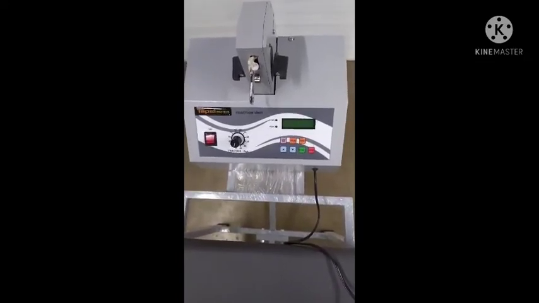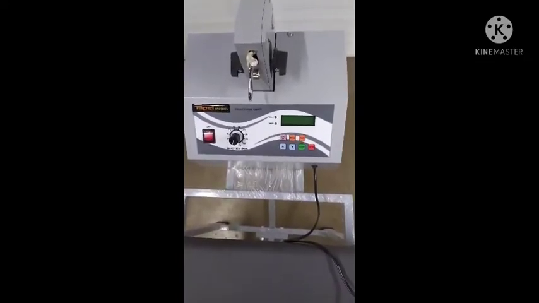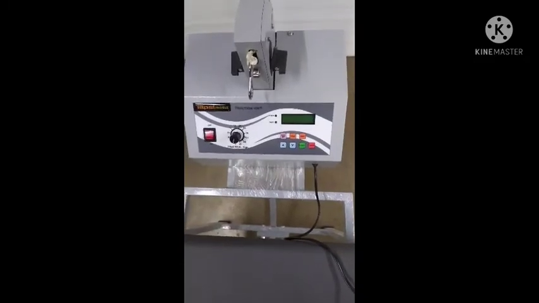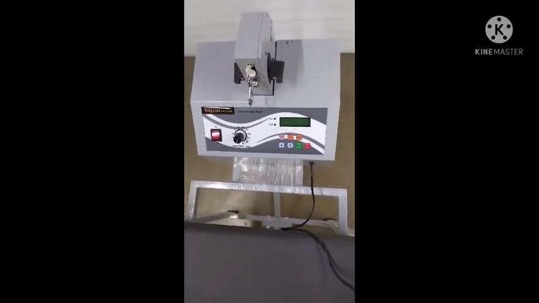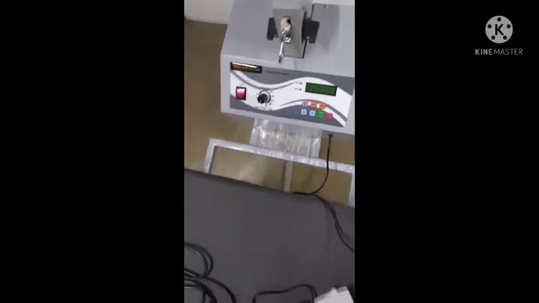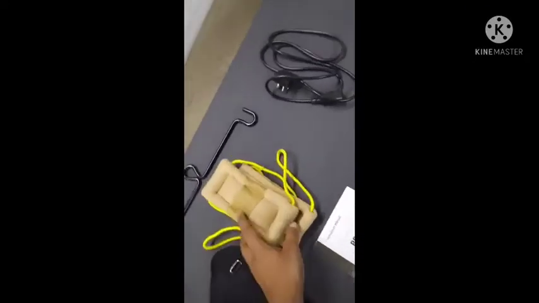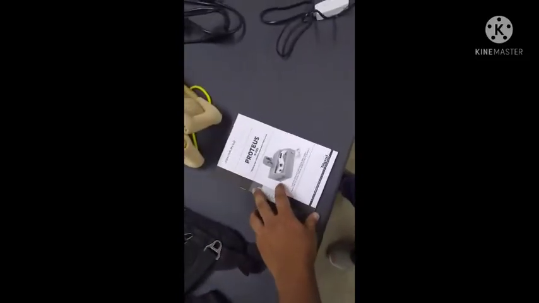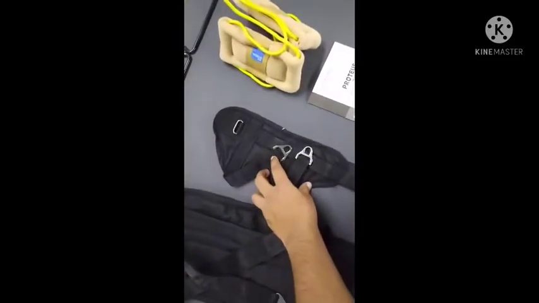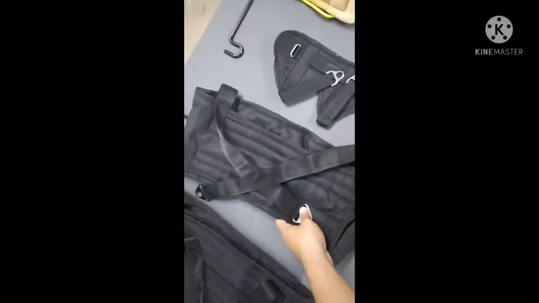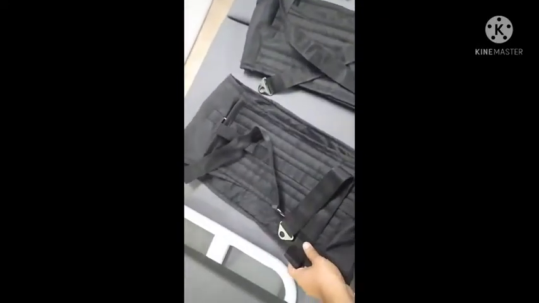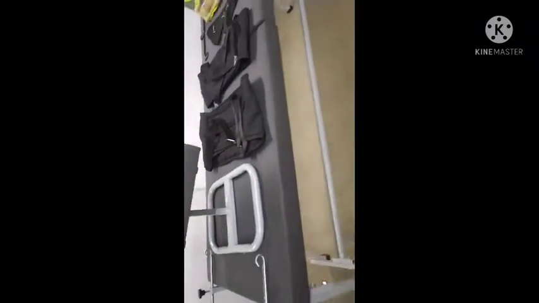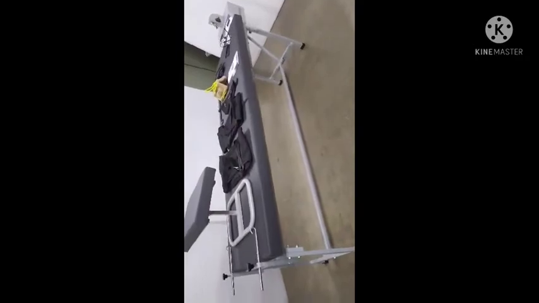In this video, we present the computerized lumbar cervical ankle traction unit. This equipment is provided with standard accessories such as mains cable, safety switch, cervical collar, cervical spreader bar, instruction manual, ankle belt, chest belt and a lumbar belt, as well as a knee rest and traction table.